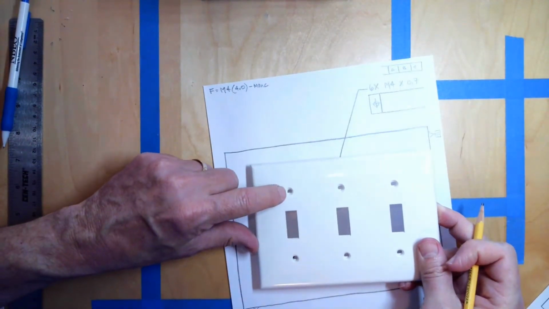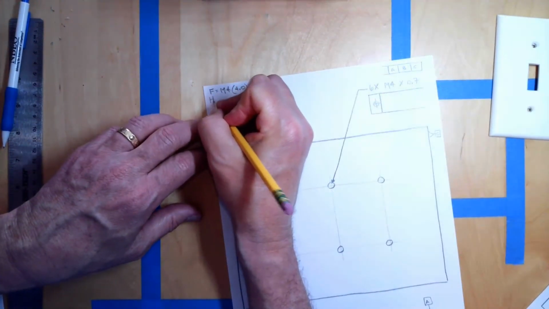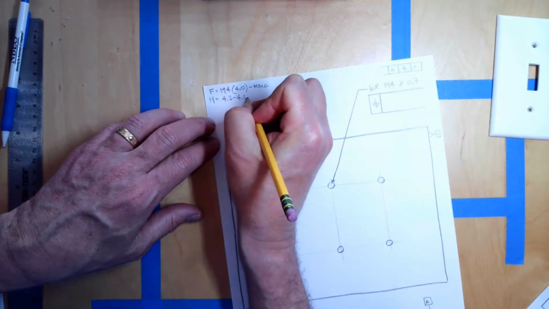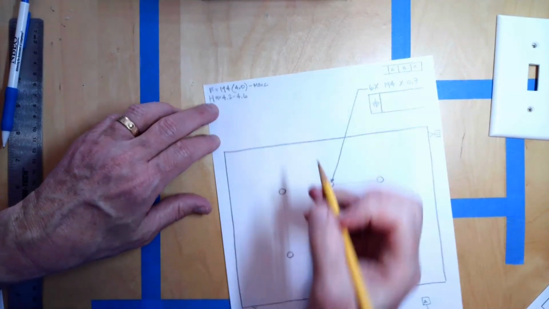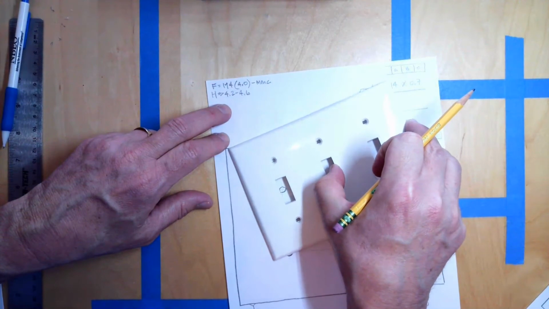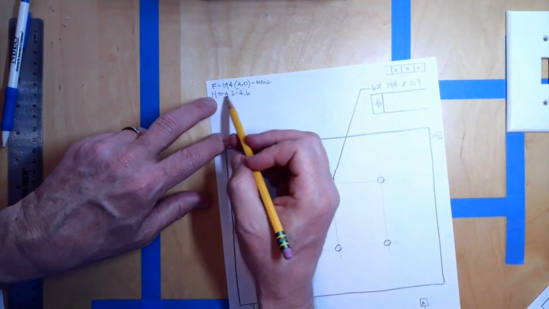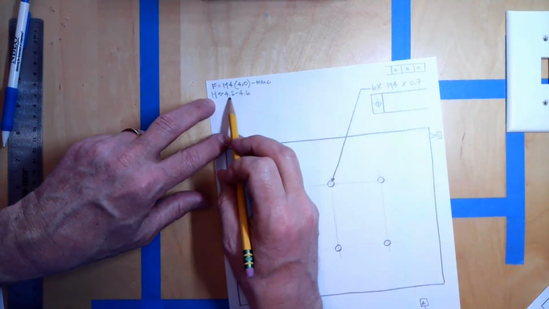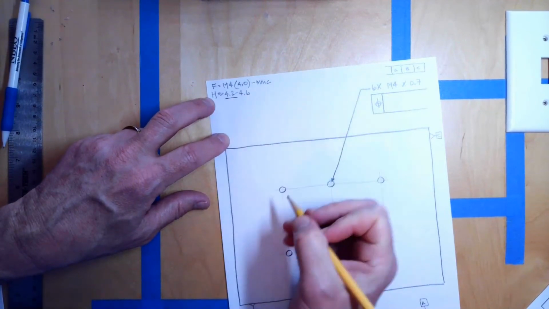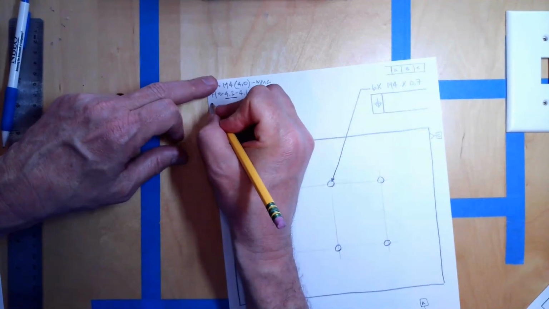I know that these holes right here are going to be a 4.2 to 4.6 diameter. That's the tolerance range on these holes. Not these holes. These holes are M4. The holes in the cover plate are 4.2 to 4.6. So the MMC size is going to be that minimum hole, 4.2.